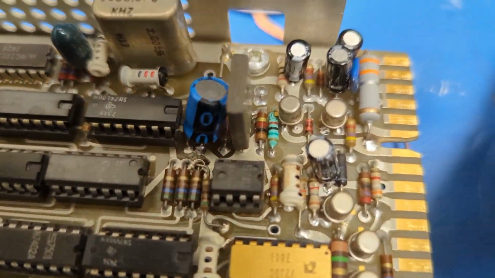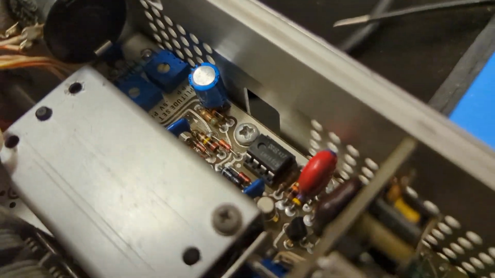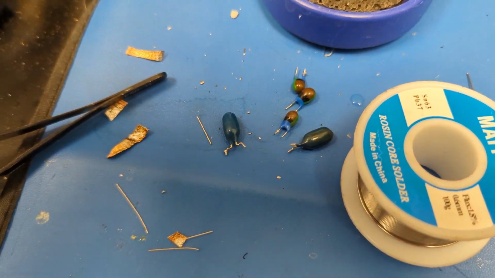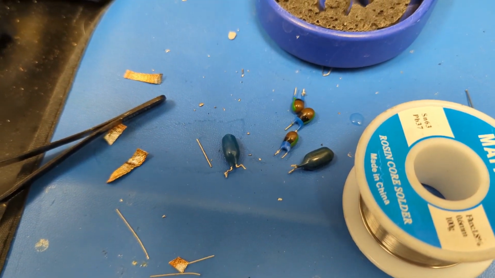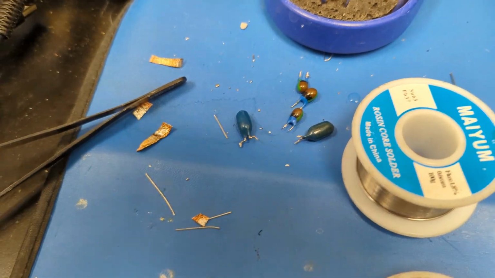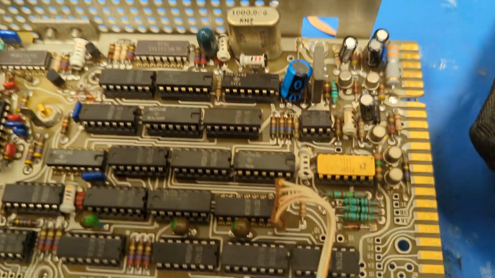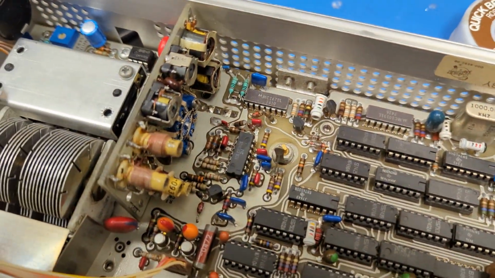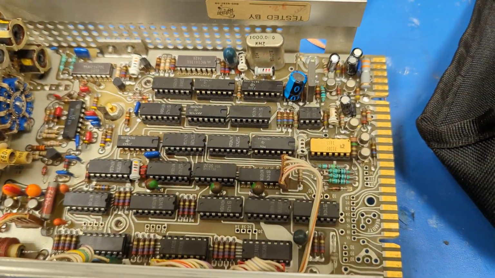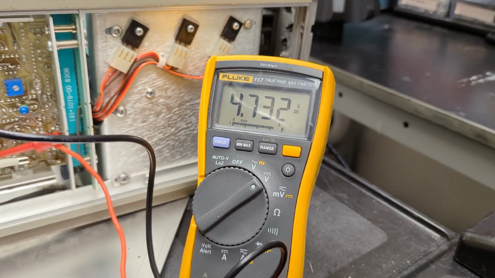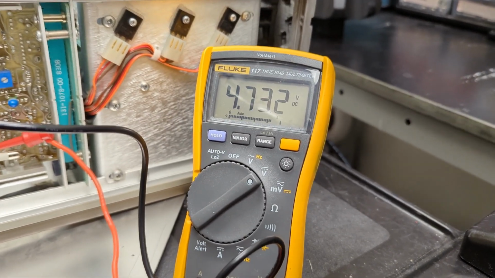Okay, so we got our new caps in, and guess what? Not a single one of those was bad. I don't even mean low. They were all within spec. But let's pop it back in and see what we get. And of course there's no difference. Still the same. Yep.